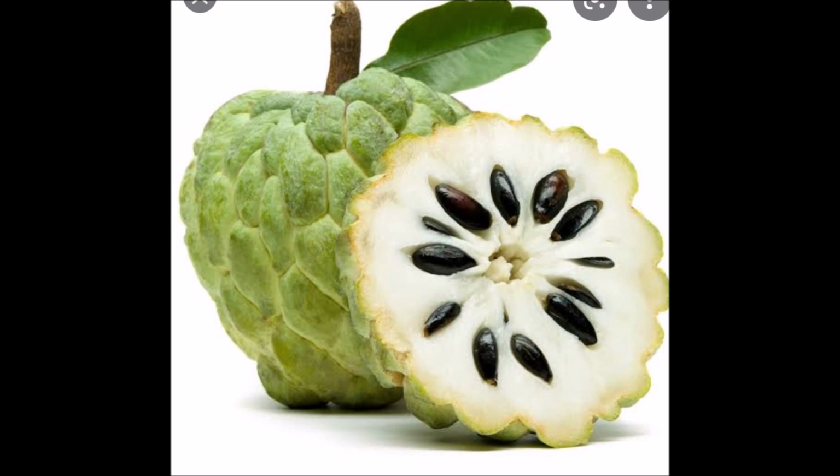What is this fruit name? You all like it very much, right? Its name is clustered apple. It is also an example of aggregate fruit.